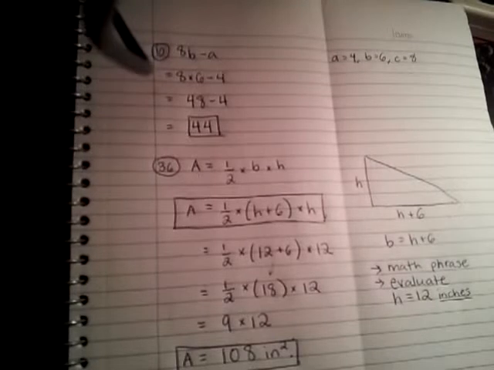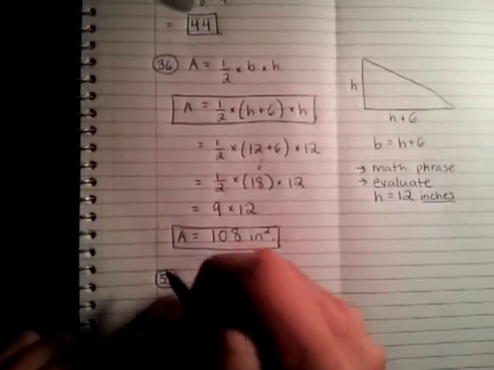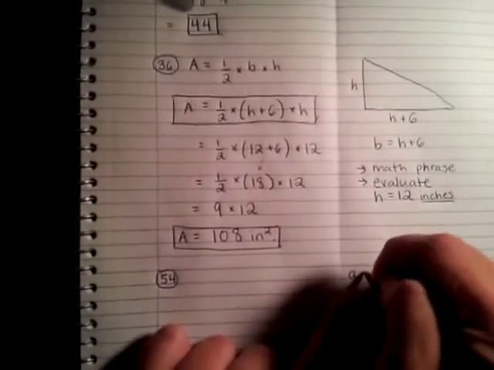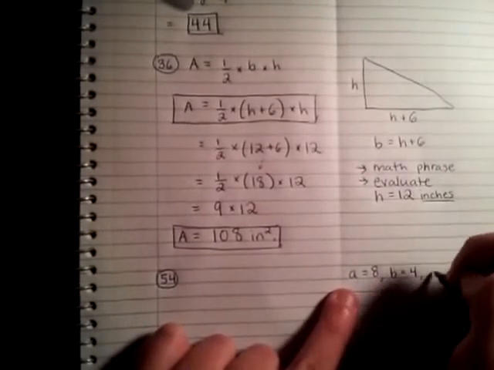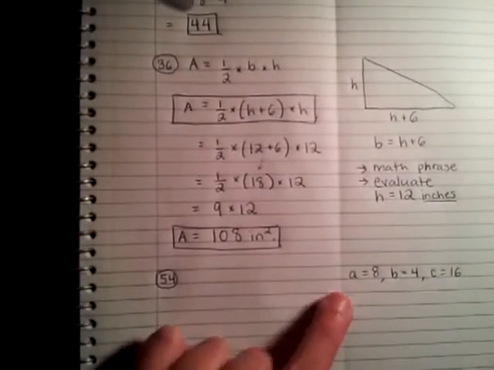Let's try problem number 54 now. In problem number 54, once again, let's change our focus a little bit. There are the problems that I'm doing on the bottom. In problem number 54, it says to evaluate, once again, the expressions if a equals 8, b equals 4, and c equals 16. Let's rewrite the expression in problem number 54.